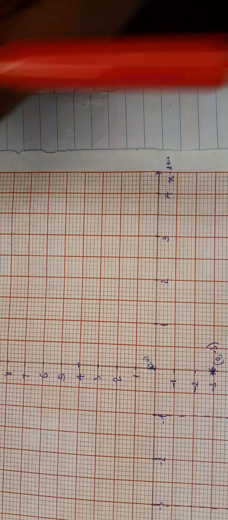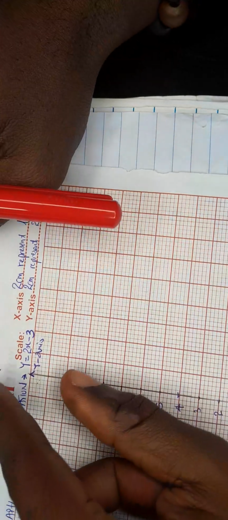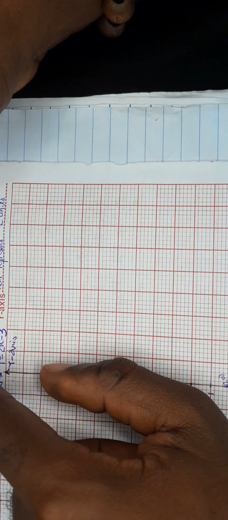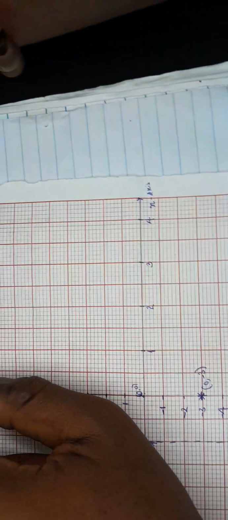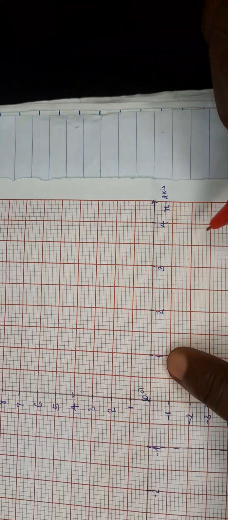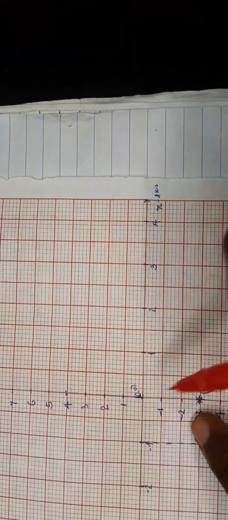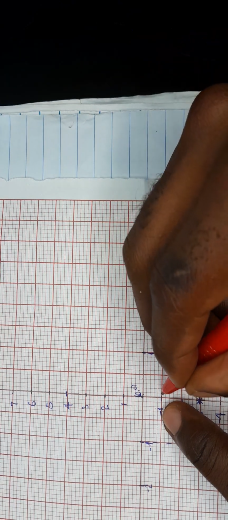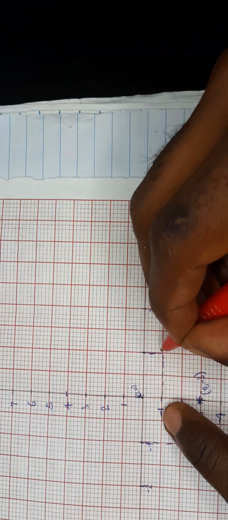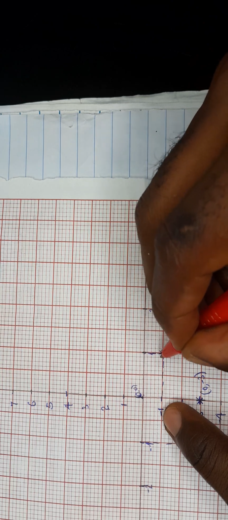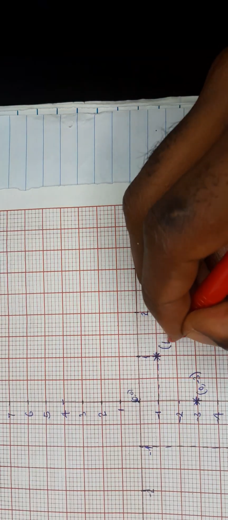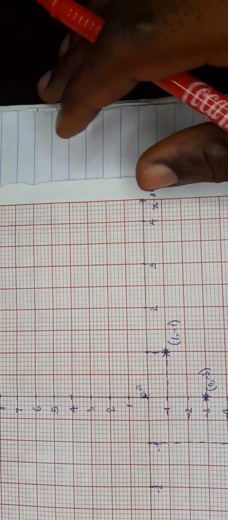Okay? So the next is 1 and -1. When x is 1, y is -1. So I'll look for x as 1, y as -1 is here. So I'm going to trace it down. I will trace it towards the right because +1, positive values are towards the right. So this is (1, -1).